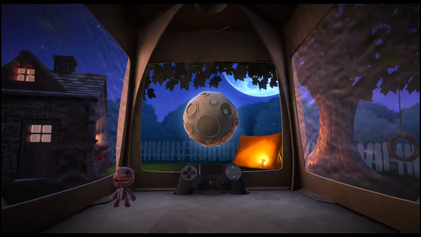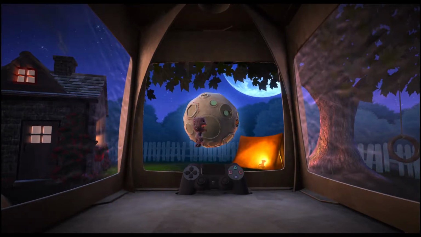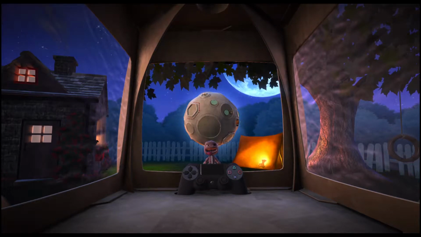This will give you a quick primer on how to move around with Little Big Planet. If you're playing right now, you're probably holding a controller that looks a lot like the one that I'm standing on right now. So let's cover some of the basics.